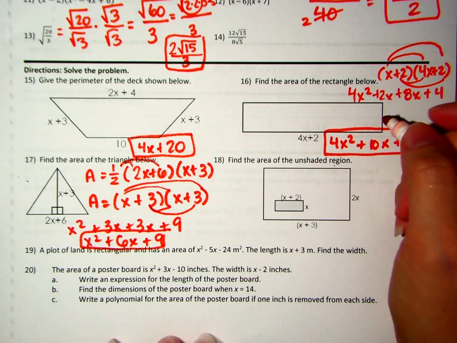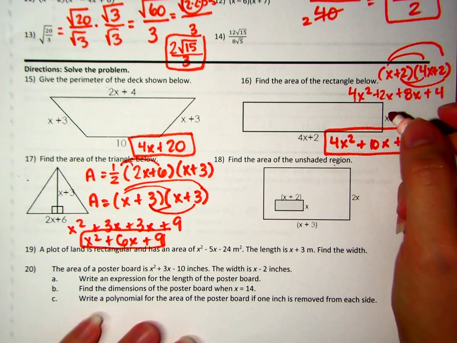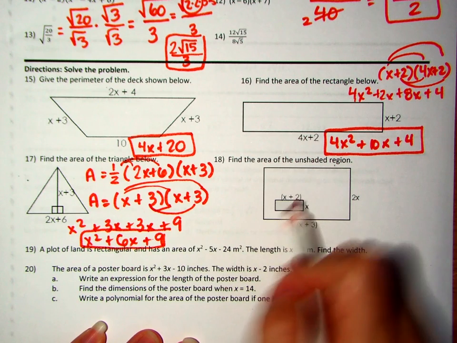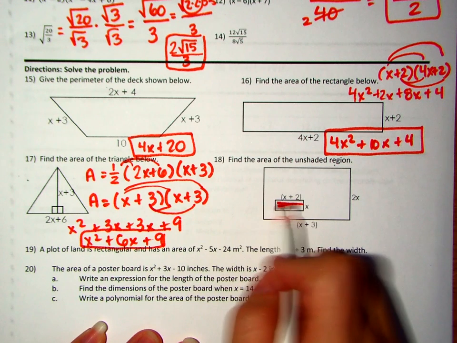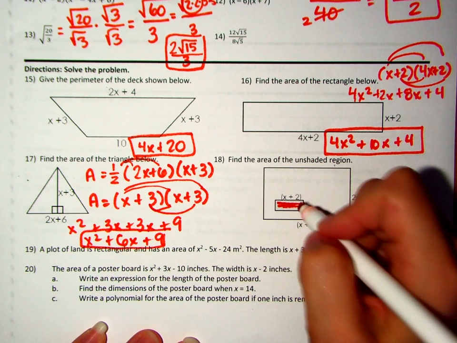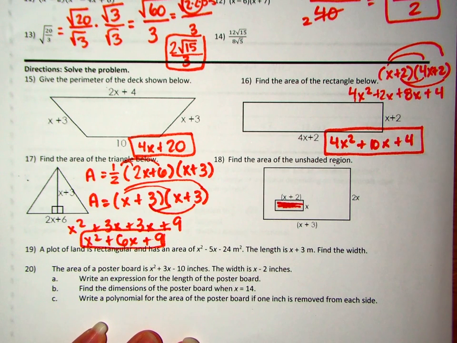Number 18 has a little bit more work involved in it because it says find the area of the unshaded region. So that means that we're finding the area of this, because if you look carefully on your study guide, this is the part that should be shaded. So to do that, what we need to do is remove this one shaded region. Removing means we're subtracting it off.